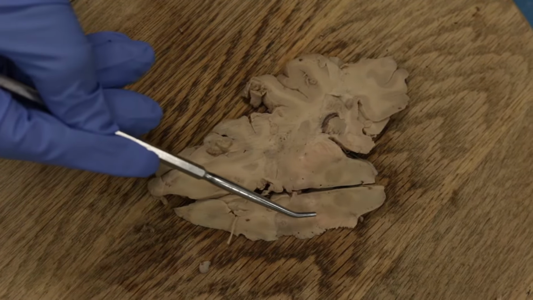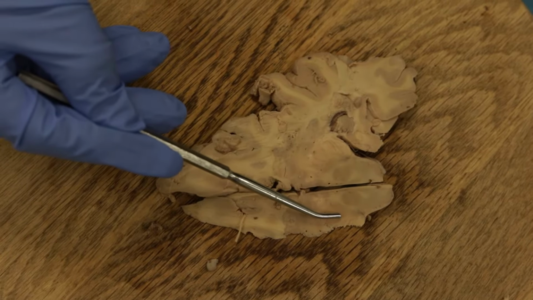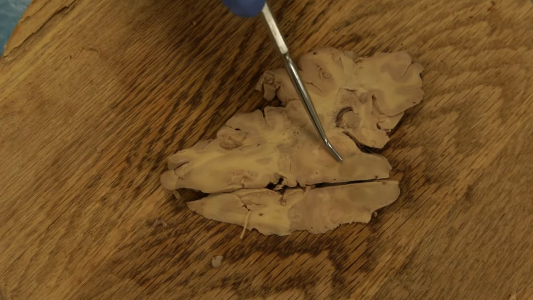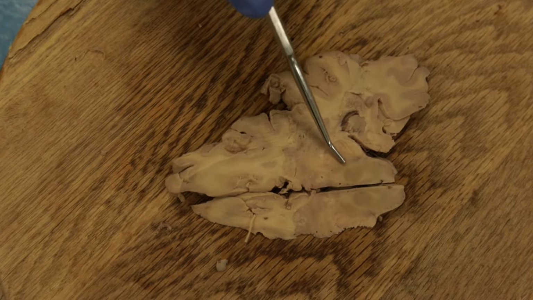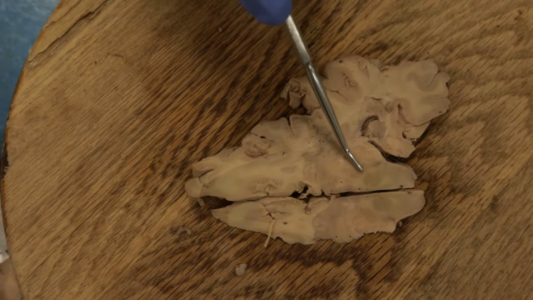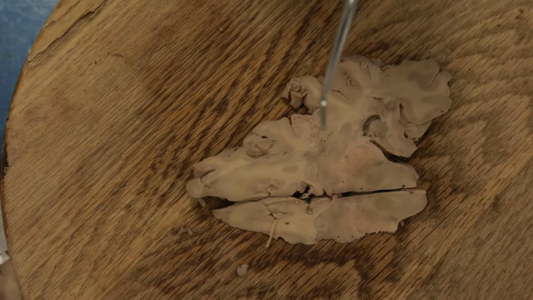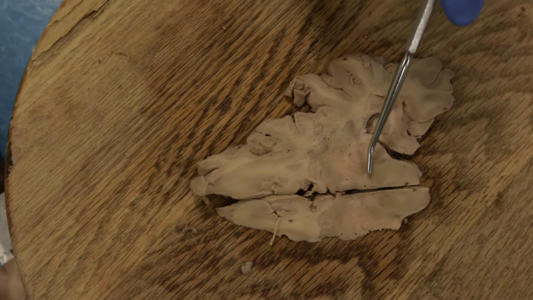And I'll just point it out over here as well. Okay, kind of football shaped. Okay, and again, think of that as important for basal ganglia circuitry. It's a part of the diencephalon, part of the thalamus, but it's important for basal ganglia circuitry. Okay, here's the red nucleus.